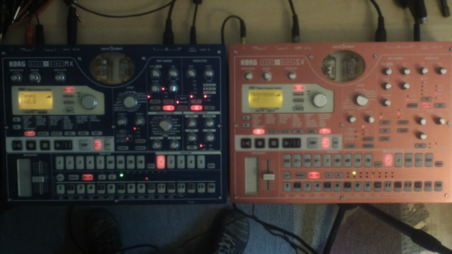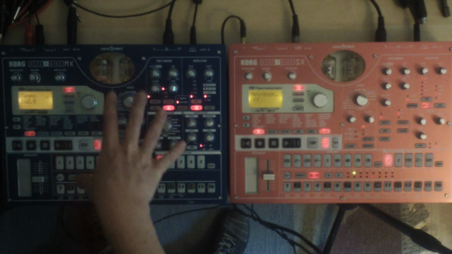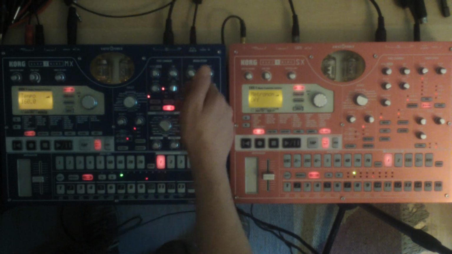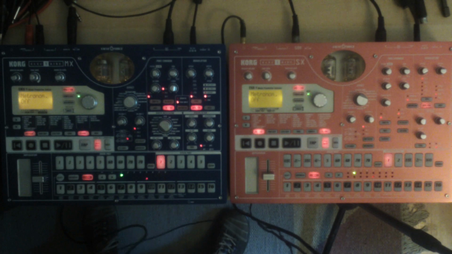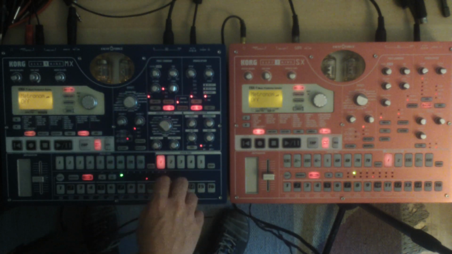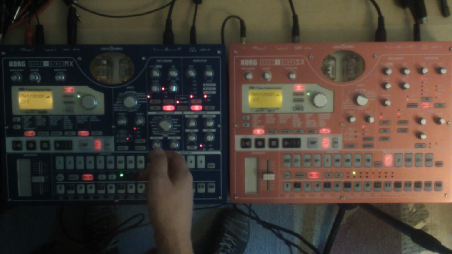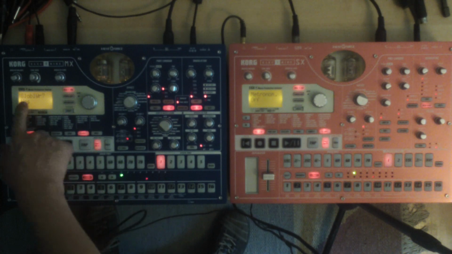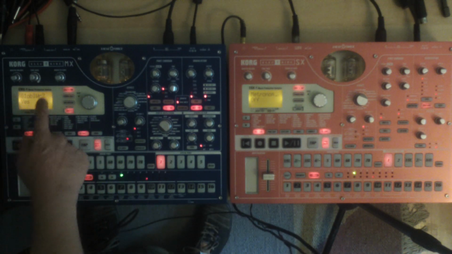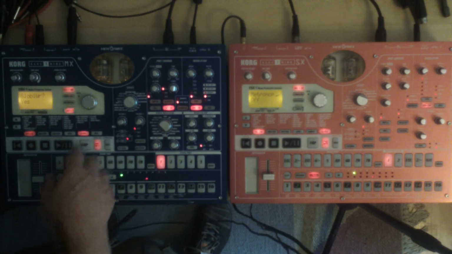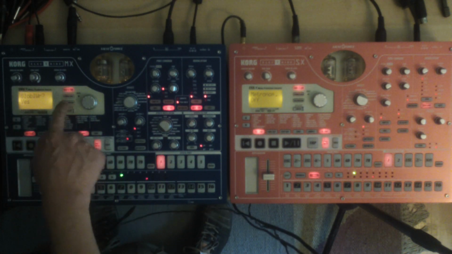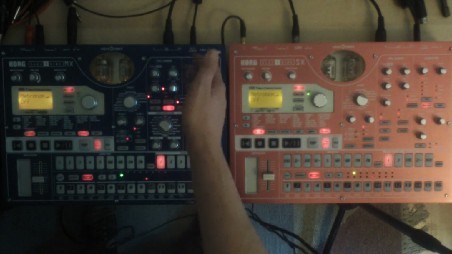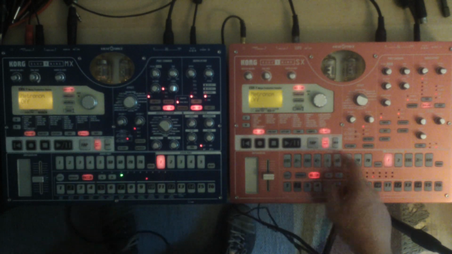Alright? And now if I want to keep this change as a default, even after I switch the machine off and then on again, I have to do a global write so that these settings that I just dialed in are there every time that I switch on the machine. So I go to global write, press write. The display asks me if I want to save these settings as a global write. Yes, I say yes, confirm. And now even if I switch the machine off and on again, these settings stay as they are.